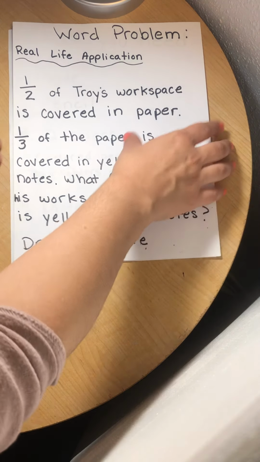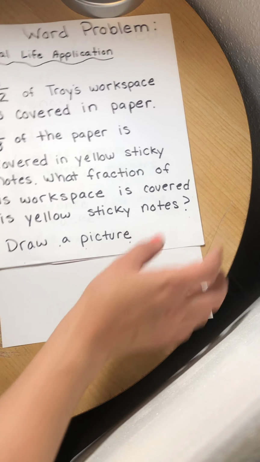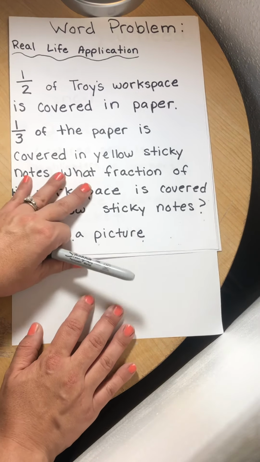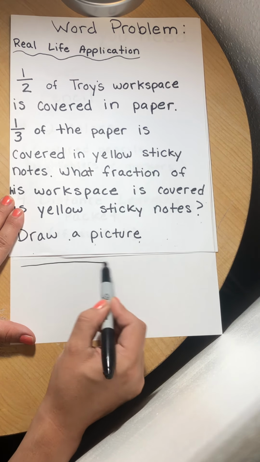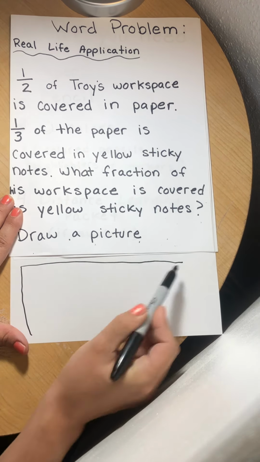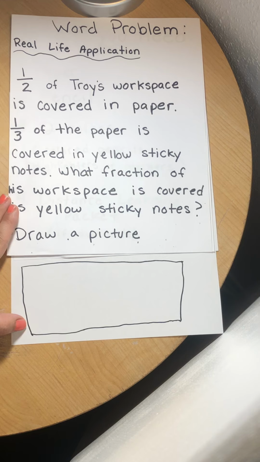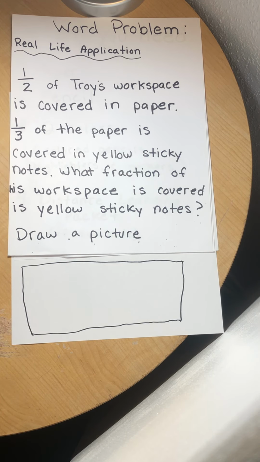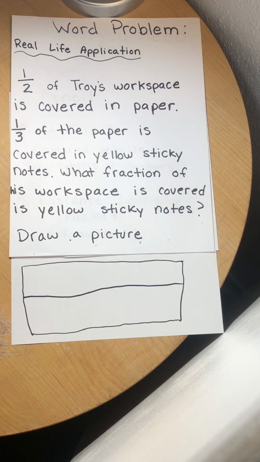Okay. Let's get myself a paper to work with. Okay, let's just draw Troy's workspace. This is his whole workspace. Now 1/2 of Troy's workspace is covered in paper. So we're going to split it in half, and we're going to shade 1/2 of his workspace.